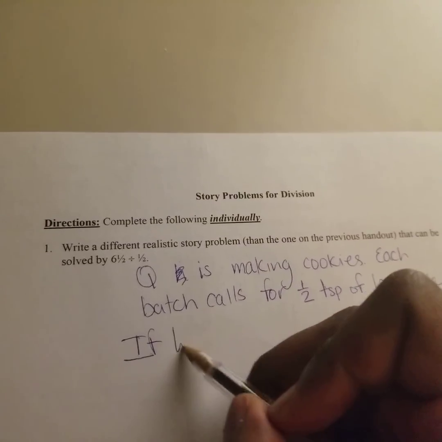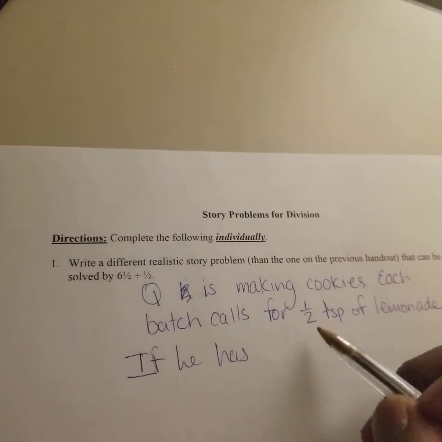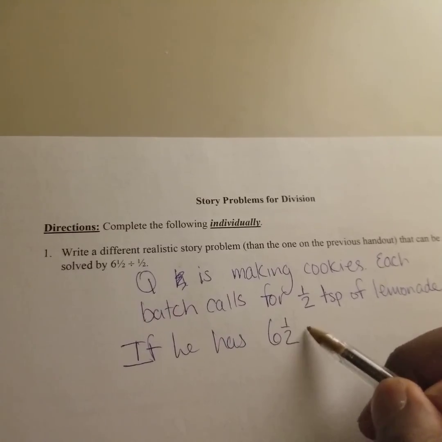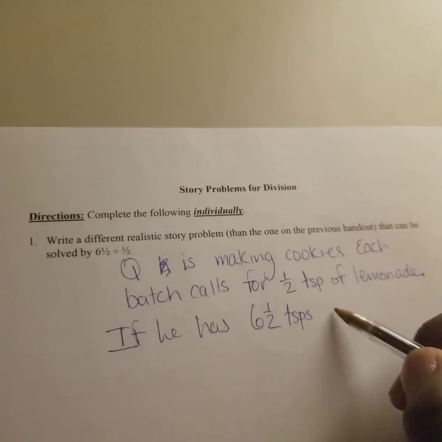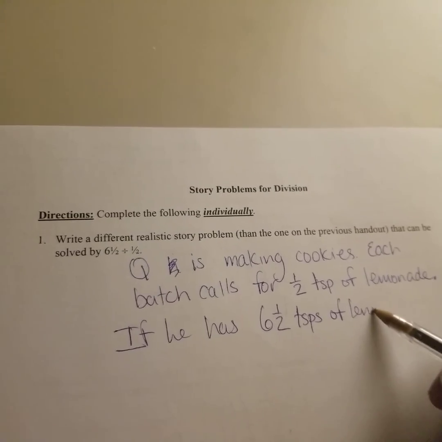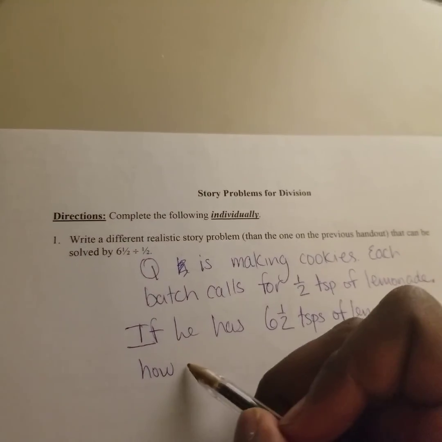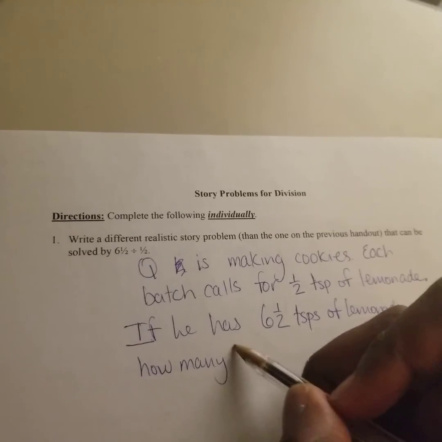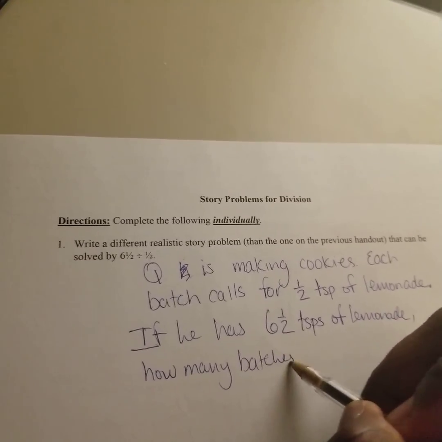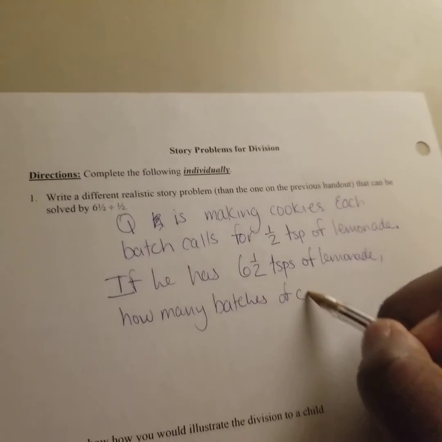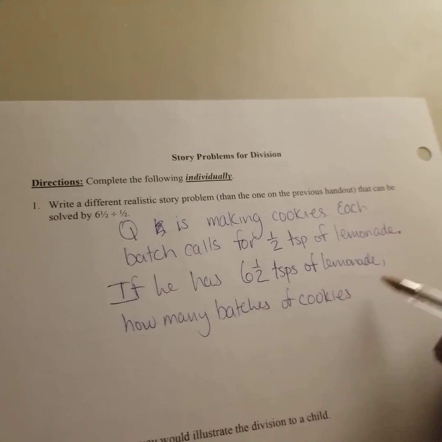If he has 6 1/2 teaspoons of lemon zest, how many batches of cookies can he make?